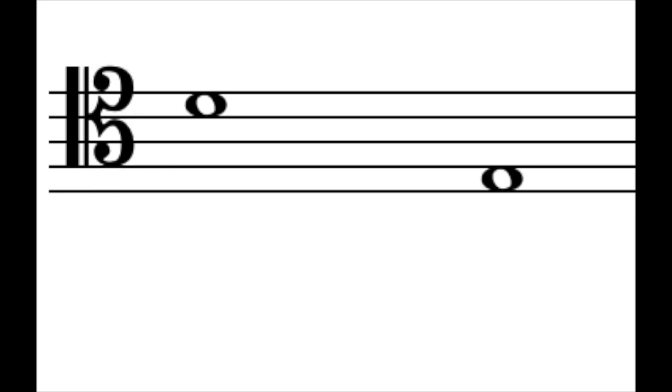D down to E in the tenor clef, starting with the lower note E, counting up to D, E, F, G, A, B, C, D, that's a 7th. So far, so good. It really is as simple as that.